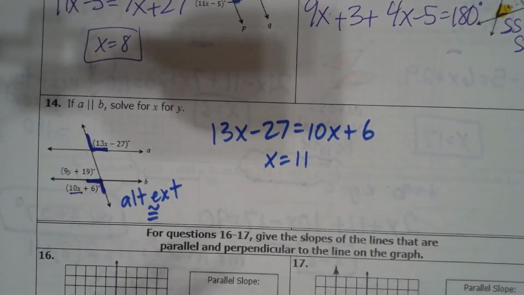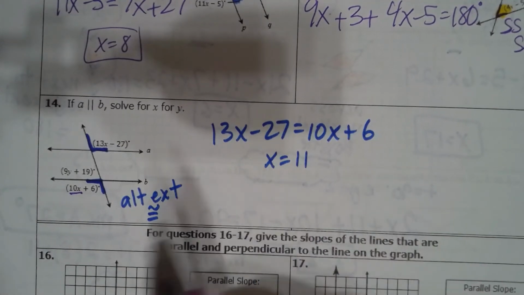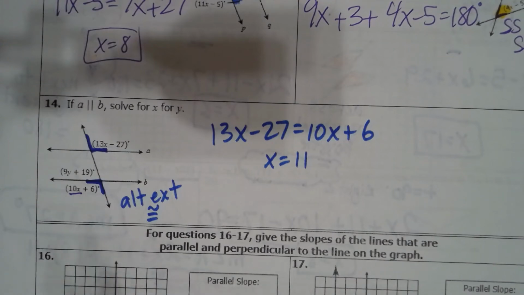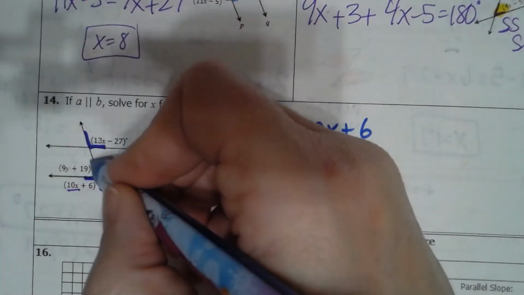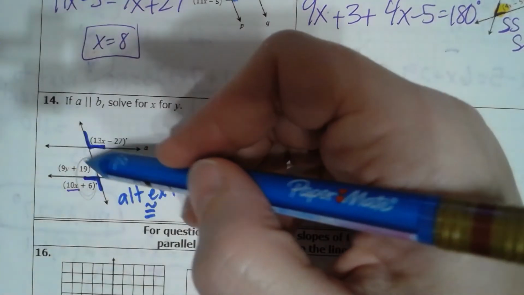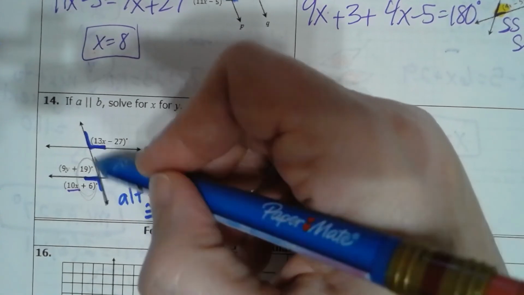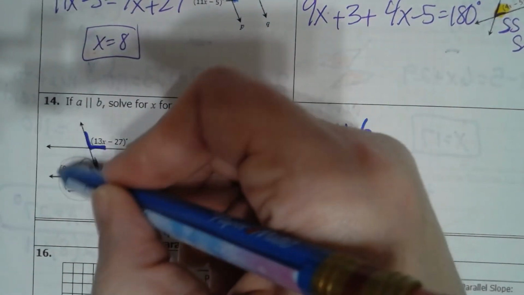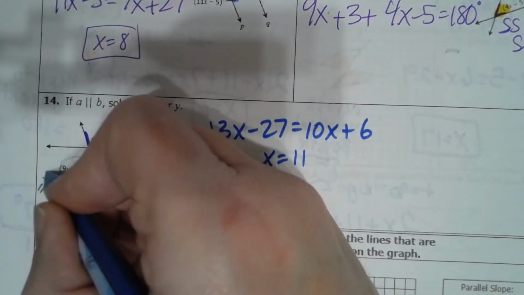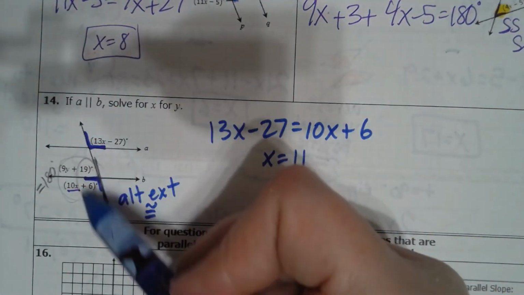33, yep. All right, so now we're going to solve for y. What I notice is that these two angles right here, do you see these two angles? They are right beside each other, and together they make this straight line. So these two angles are going to have to equal 180.